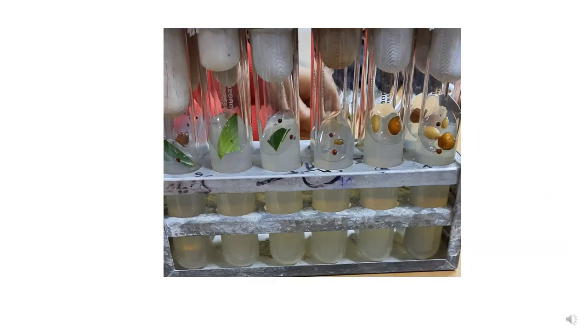Here in this picture you can see that these are tissue culture media which are poured in test tubes, and the explants have been cultured. There are different explants you can see. Some are seeds, some are leaf explants, and you can see that the media is poured in test tubes and the media is slanted to increase the surface area so that more explants can be cultured on the media.